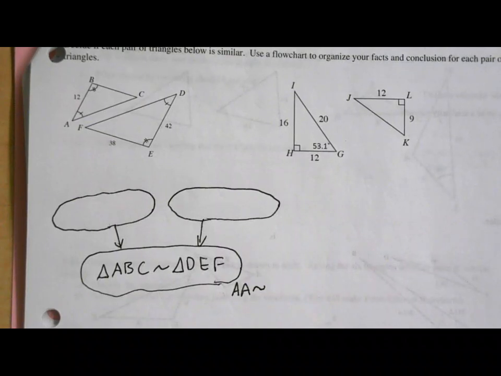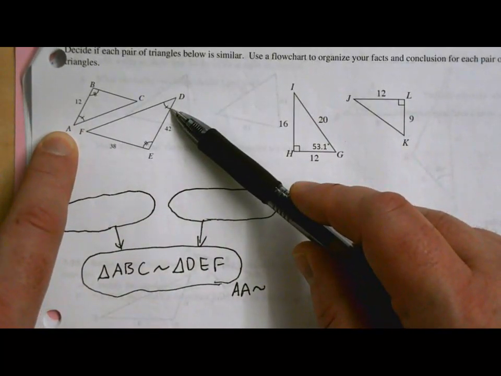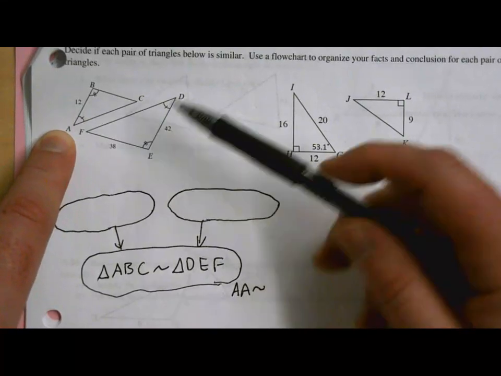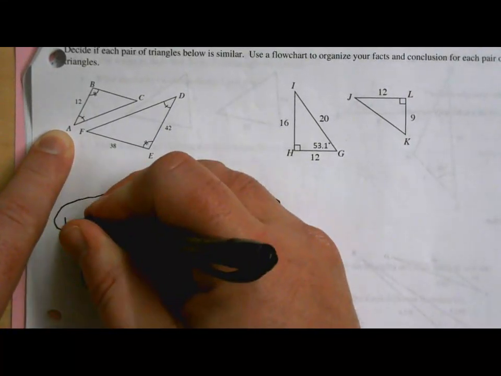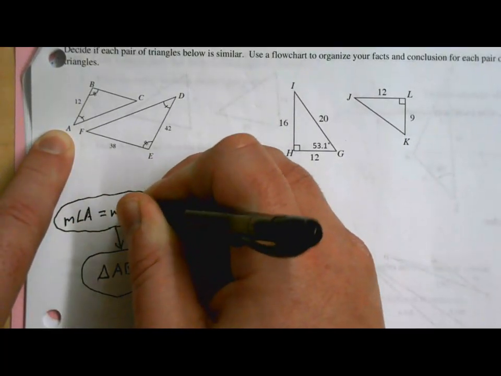We were able to see in our picture clearly from the beginning of the problem that angle A and angle D were the same. So I'm going to say the measure of angle A is equal to the measure of angle D.